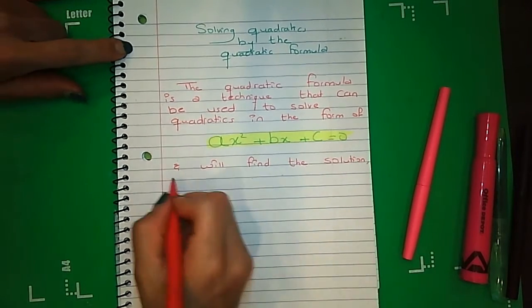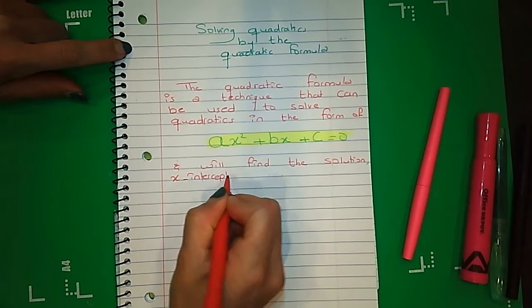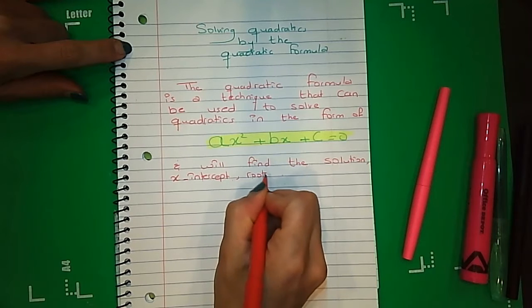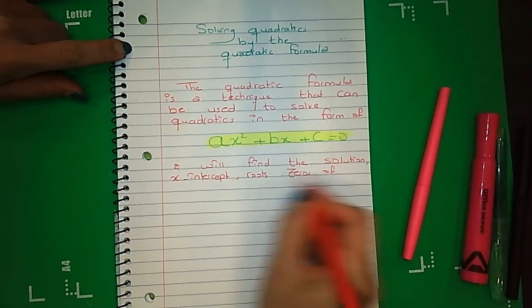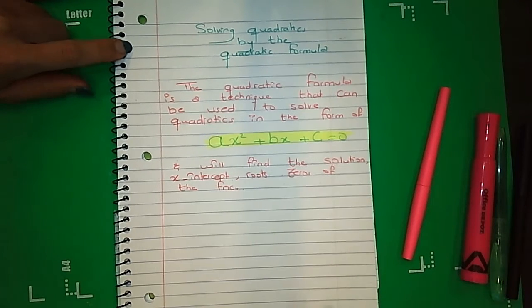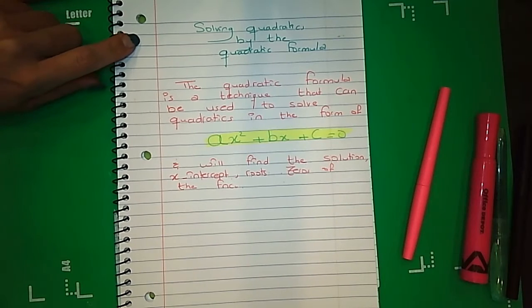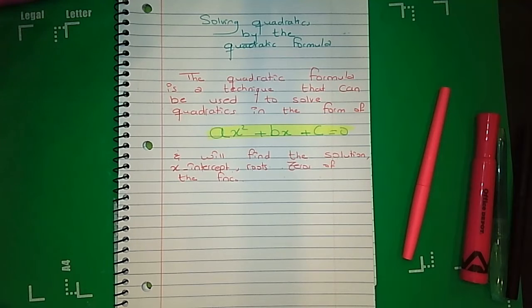We can say solution, we can say x-intercept, we can say the roots, we can say the zeros of the function, alright? So, in the books sometimes there are some schools or some teachers, they do it in a different way. Well, it's not really in a different way, just I like to break it down into smaller steps.